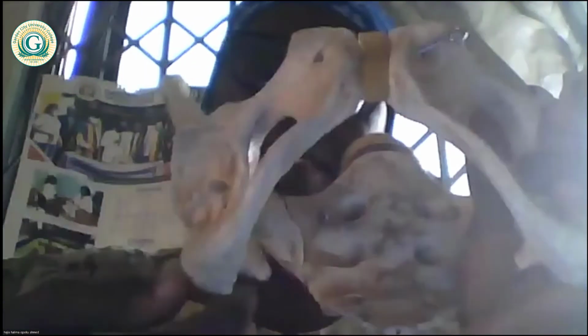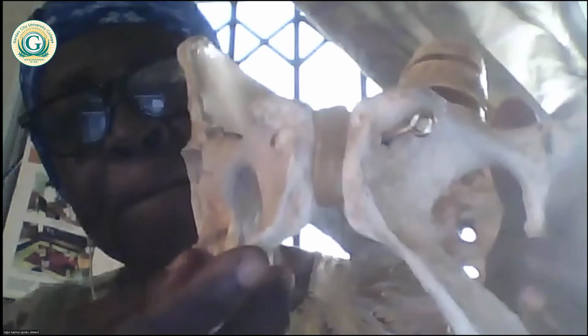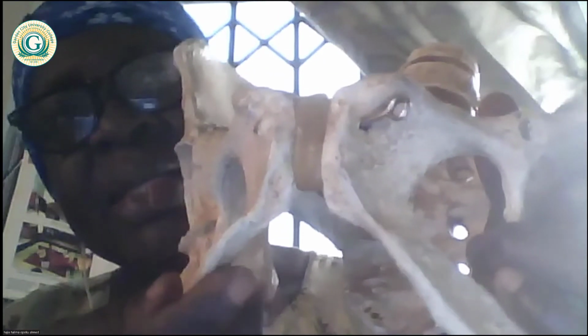Now, take it again for me, the ischial tuberosity. Okay, pay attention so that you can understand it. I'm saying that the ischial tuberosity is the thickened portion of the ischium, the portion that the body rests on when you are in the sitting position.